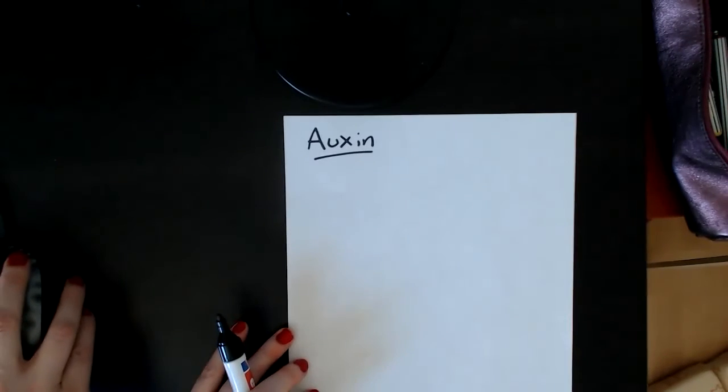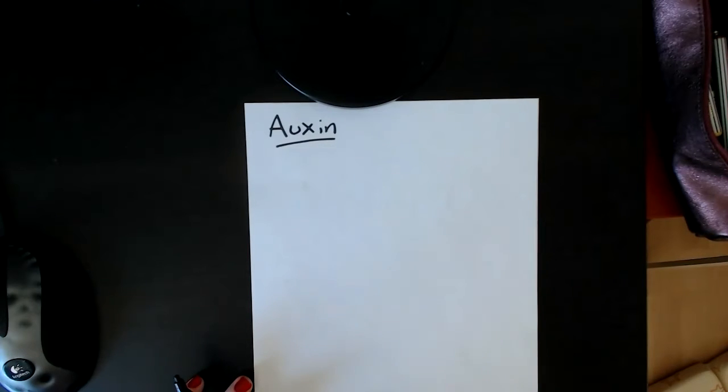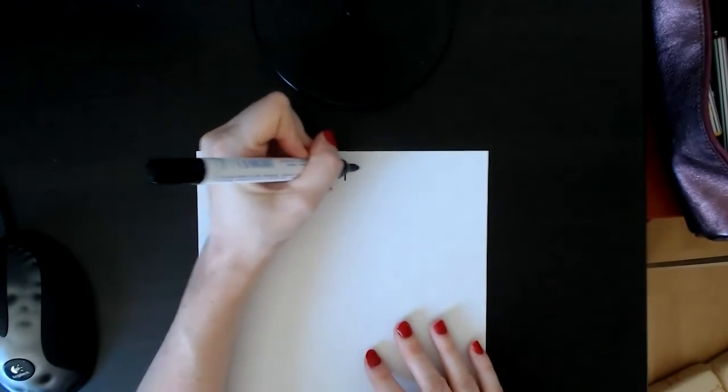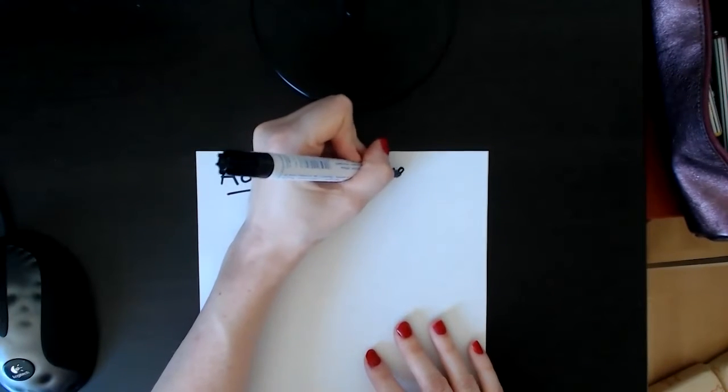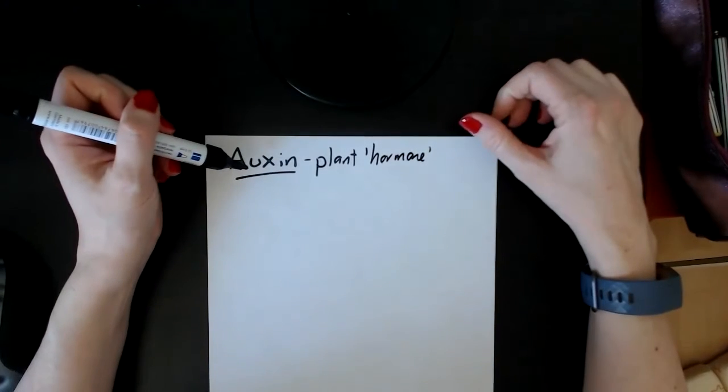Now, the other thing that you should know from this chapter, which if you're concerned is chapter 12, I believe, yes, is auxin, the role of auxin in the phototropic response of stems. Now, auxin is sometimes called a plant hormone, but I always put it in quotes because it's not really a hormone. And it bothers me that they call it this, but they do.